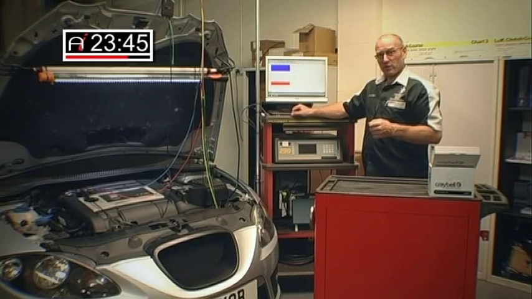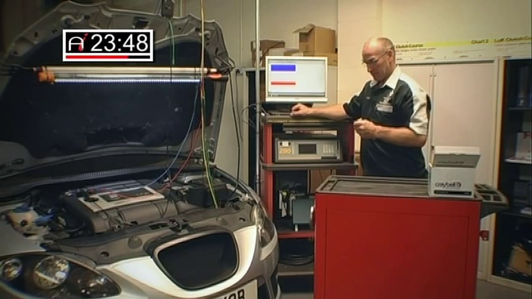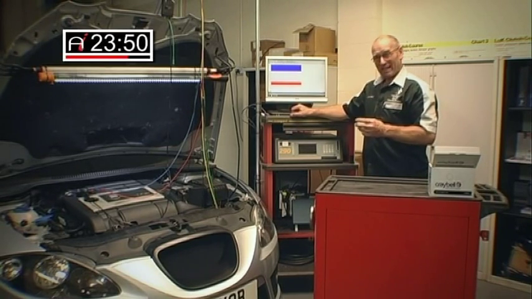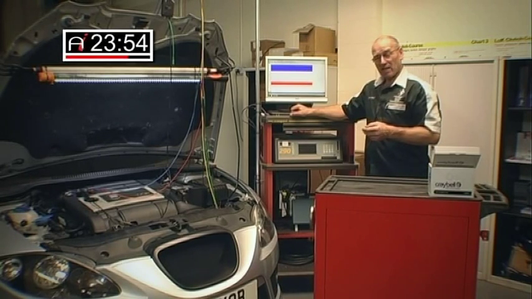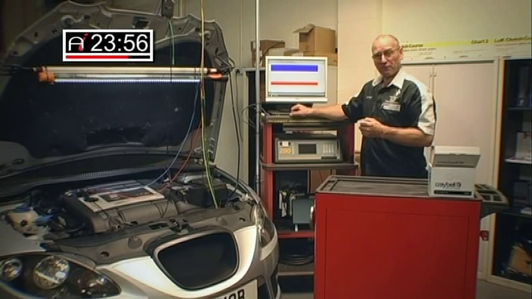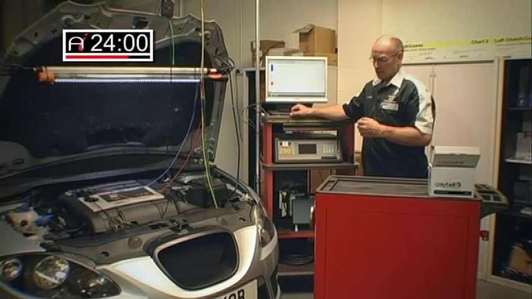Now what we found very, very interesting is that irrespective of engine size, we're getting very similar current flows across air mass meters, even on full load.